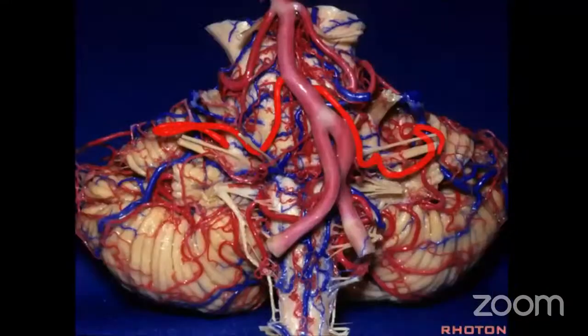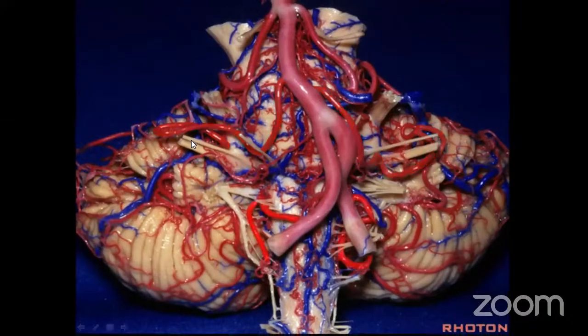So in this picture, I have highlighted an important artery that is arising from the midline basilar artery. This is none other than the anterior inferior cerebellar artery, which is related with the cranial nerve 7 and 8 complex along with the superior cerebellar peduncle. While in this next picture, I have highlighted a branch of the vertebral artery that is known as the posterior inferior cerebellar artery, which is related with the cranial nerve 9, 10, and 11. So this is the middle neurovascular complex, and this one is the inferior neurovascular complex.